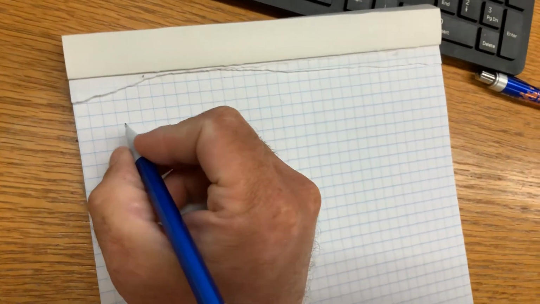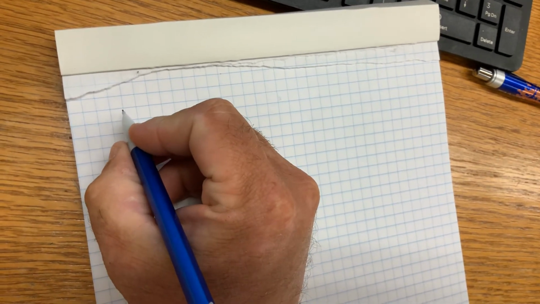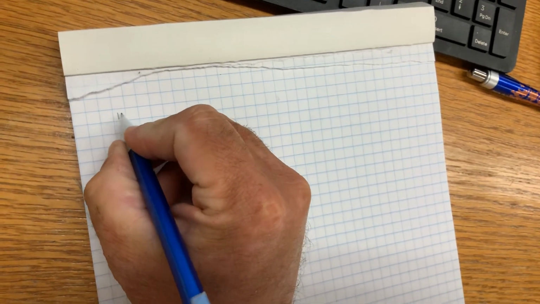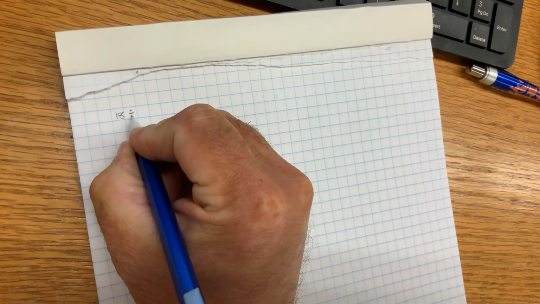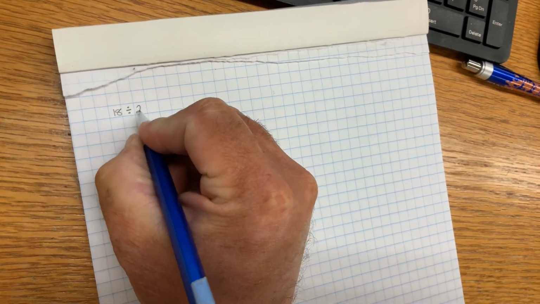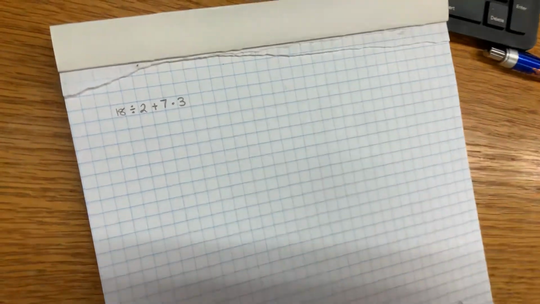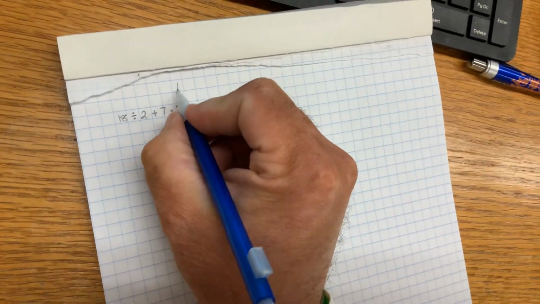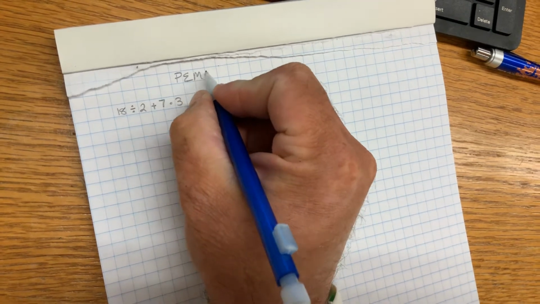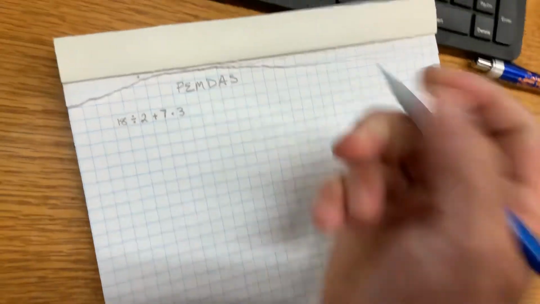So here we go. The first problem that we're going to take a look at is a simple one: 18 divided by 2 plus 7 times 3. Please excuse my dear Aunt Sally.